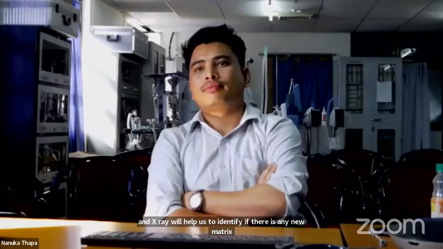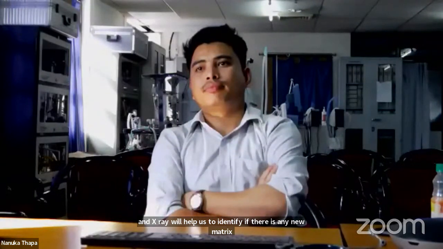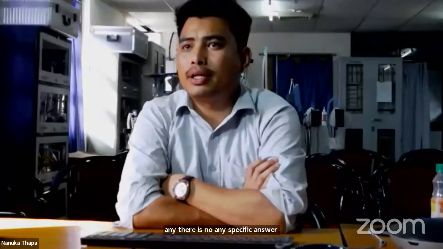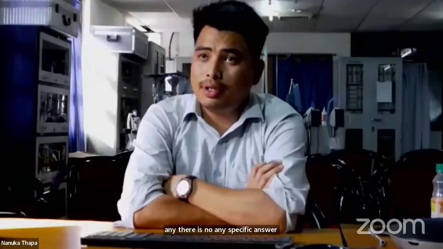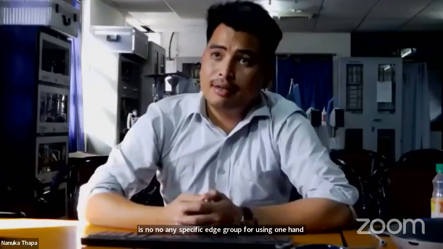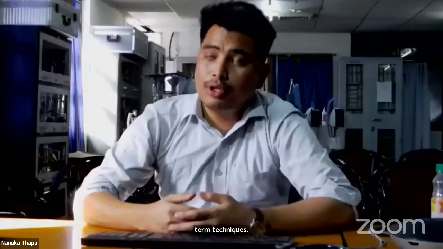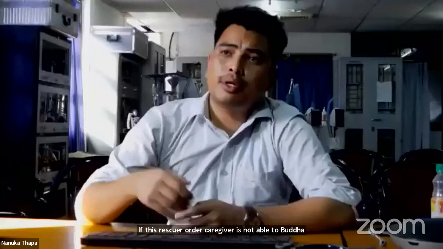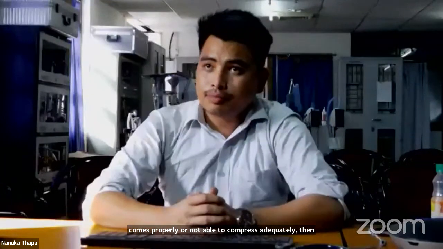Someone has asked, one-hand technique for compression is used for which age group of child? There is no specific age group for using the one-hand technique. In case of infants, it is safe to use the 2-thumb technique. If the rescuer or the caregiver is not able to put the thumbs properly or not able to compress adequately, then he or she may start using the one-hand technique.